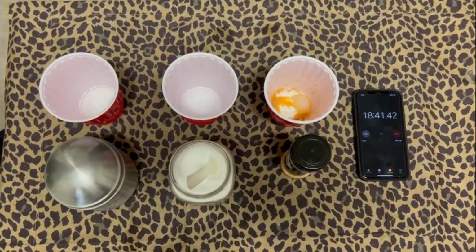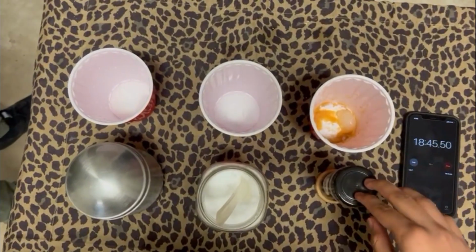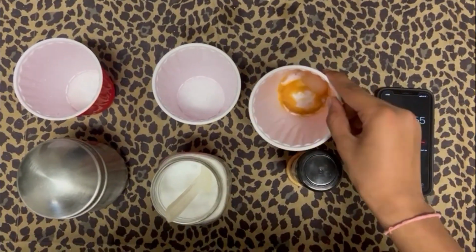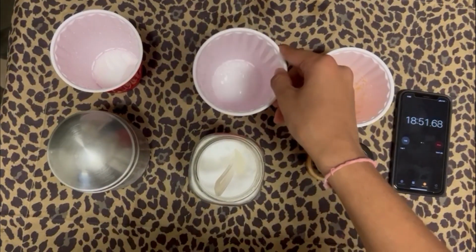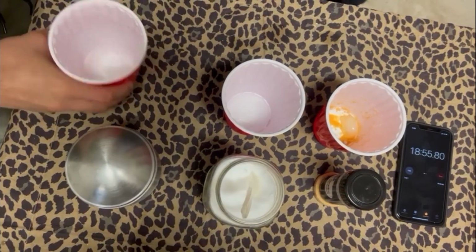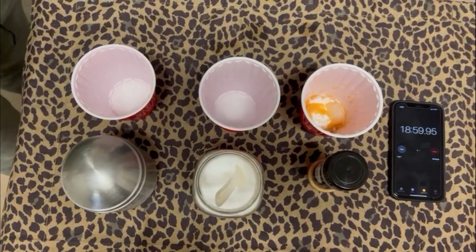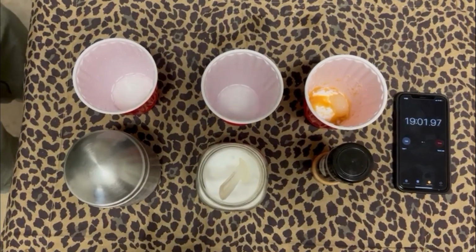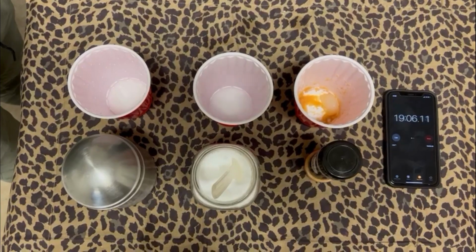So it's been almost 19 minutes, and as you can see, the garlic powder has barely melted. The salt has completely melted. And the sugar is like in the middle of the garlic and the salt. So therefore, this proves that salt reduces the melting rate of ice the most.